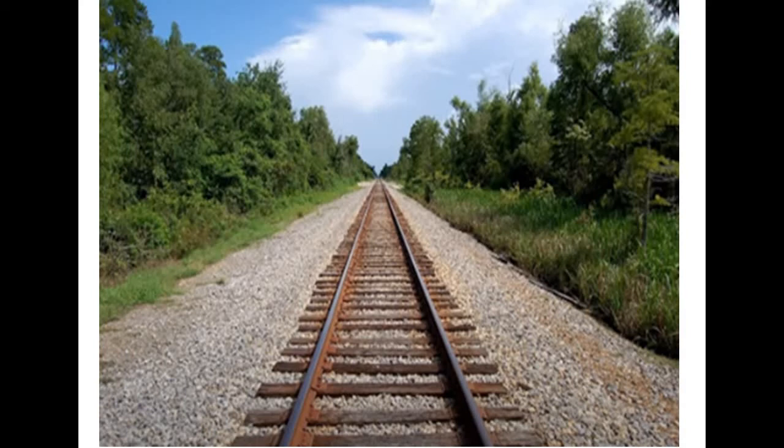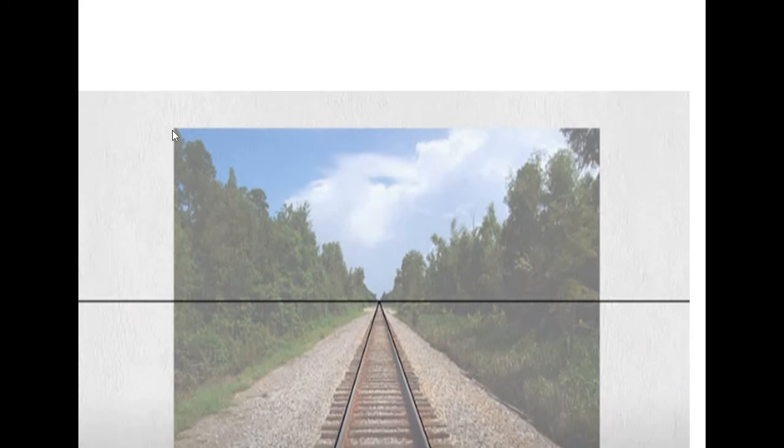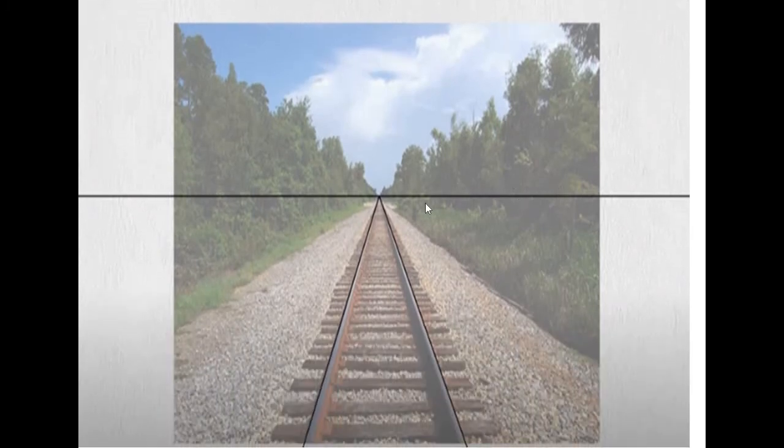The vanishing point generally lies on the level of the horizon. See here in this picture, there is a horizon line, and here the track ends. So that is the vanishing point also.